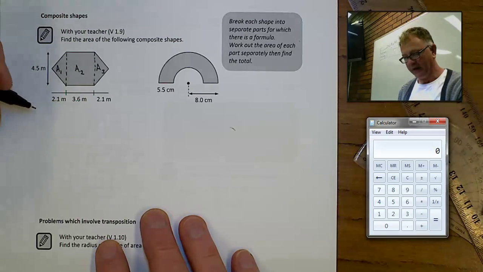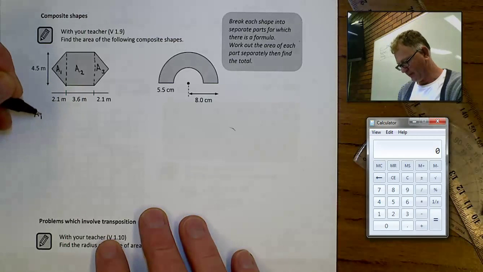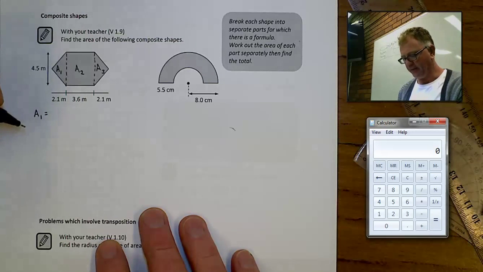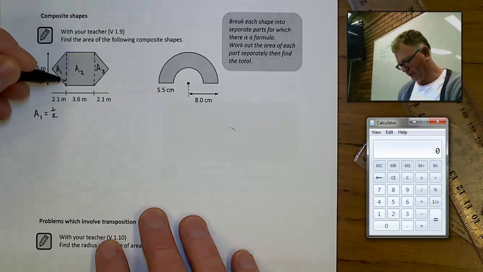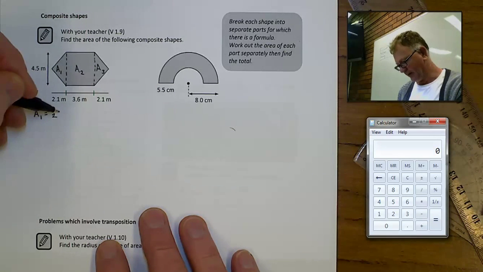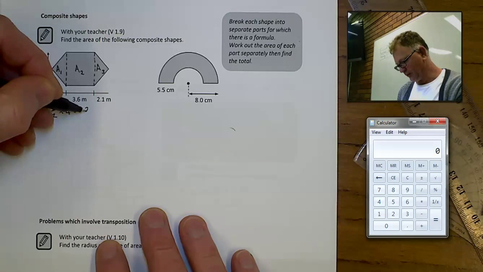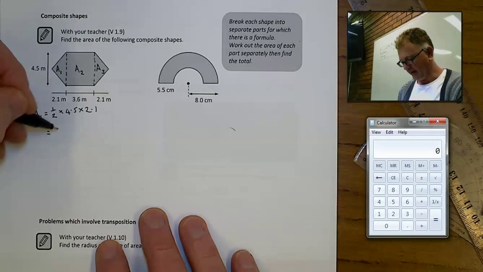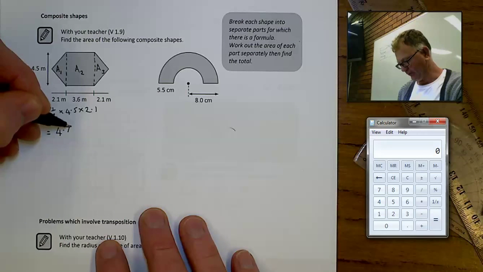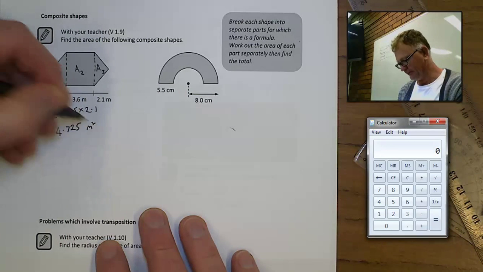Now A1 is a triangle, so area 1 is equal to half base times height, half, and we'll call this the base and that the height, half times 4.5 times 2.1. I've done this beforehand and it works out to be 4.725. We're talking meters here, meters squared.